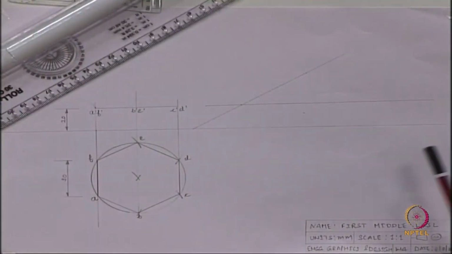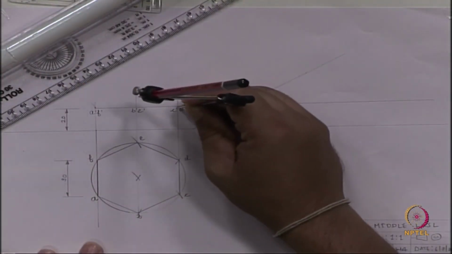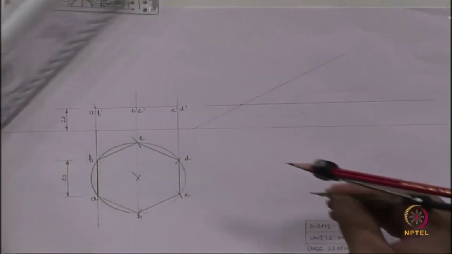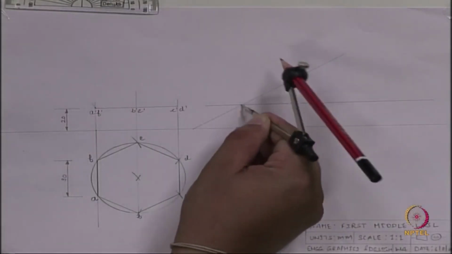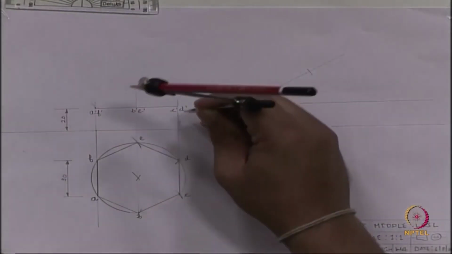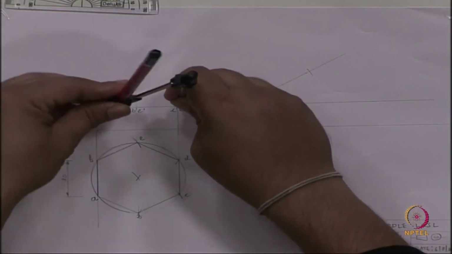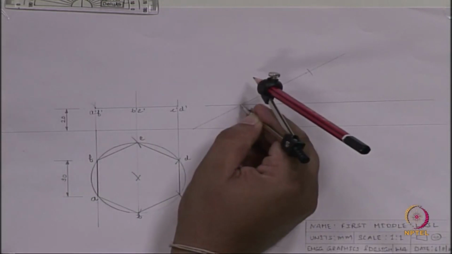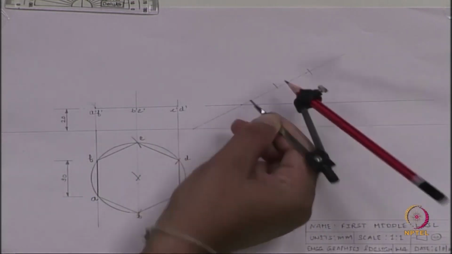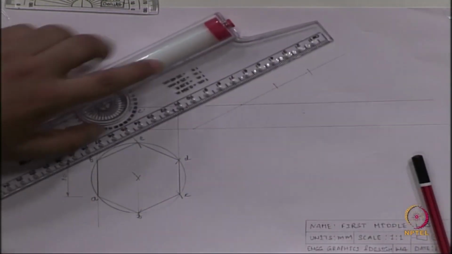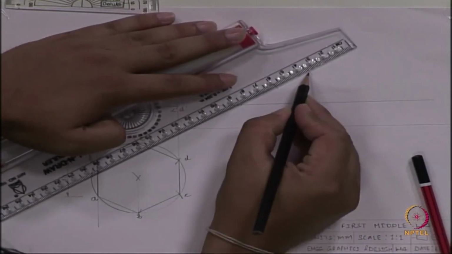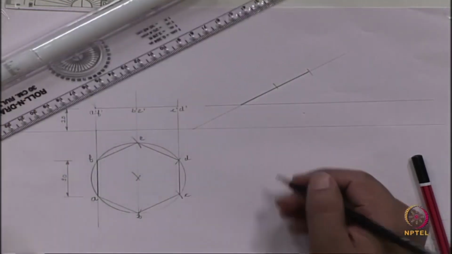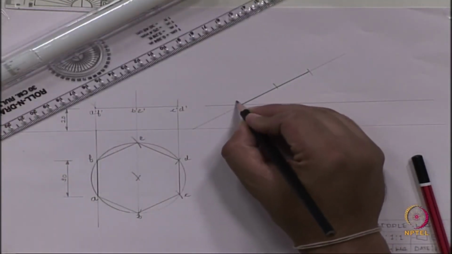Since the length of the front view will remain the same, we will measure this length and produce an arc here. Similarly, this length. Now, we will join to get the front view. Labeling it.